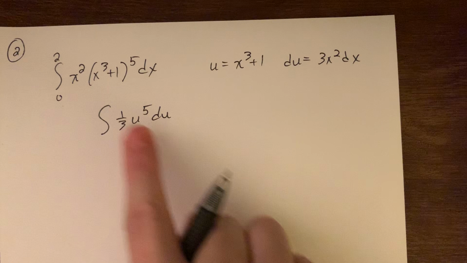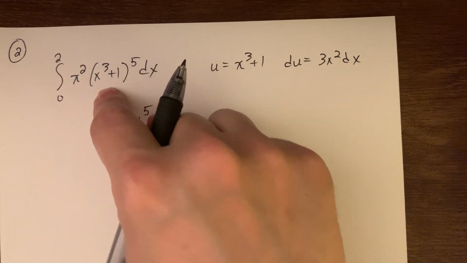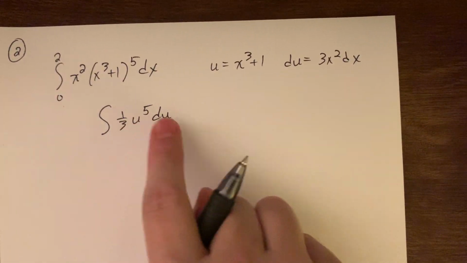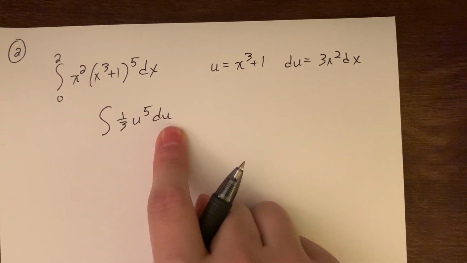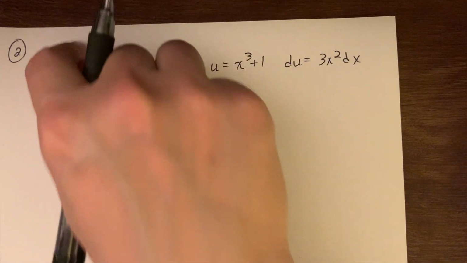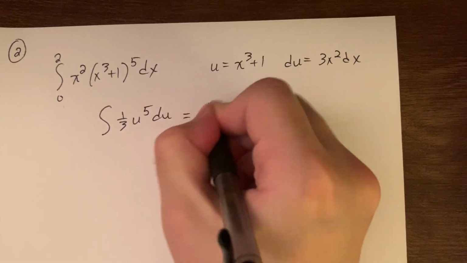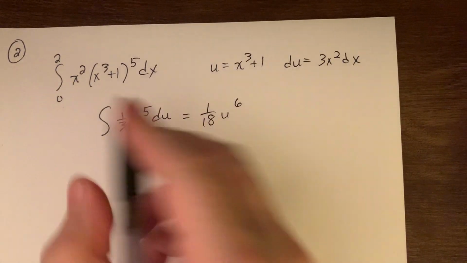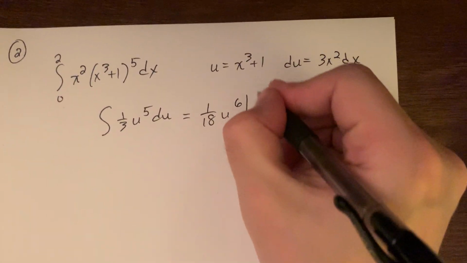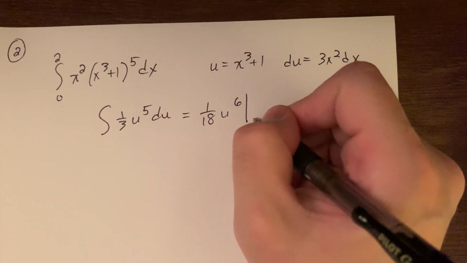First thing, do not include the 0 and 2 on this new integral. These were bounds in terms of x. You've now turned this into u. So two options. Either you don't put the bounds here. If you put the bounds here, you get in trouble, everybody, because the next line, you go 1/18 u to the 6. This is a definite integral, so you get the bar, and people put the 0 and the 2 here. But the 0 and the 2 go with x, not with u.